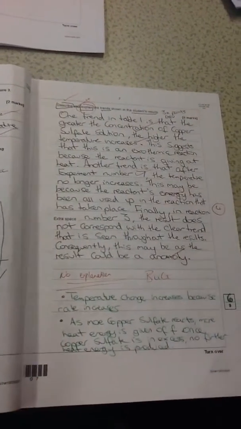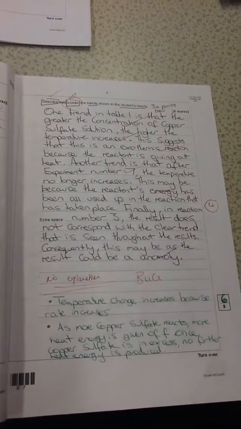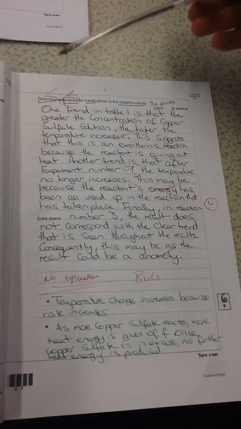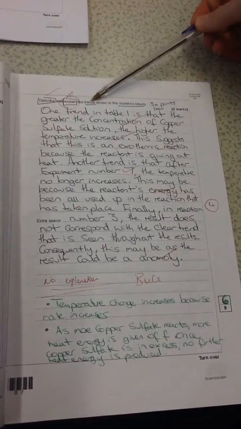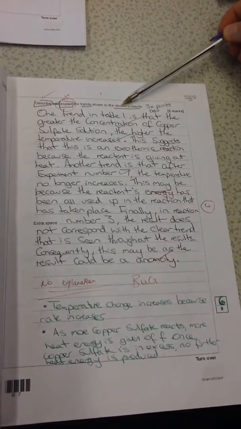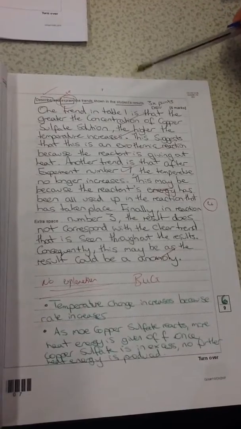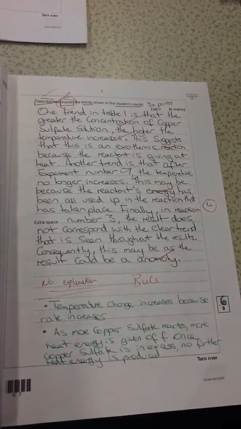This is a slightly different one. This person has tried to bug the question, so well done them, but they've boxed the command words and underlined key bits in the question, which is excellent to see. However, if you pause the video you might be able to work it out from my scrawlings.